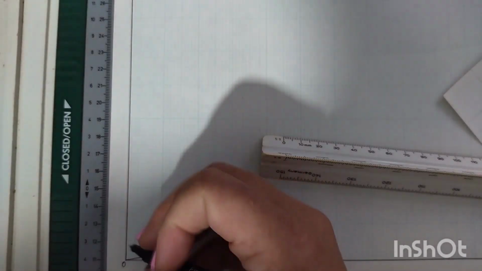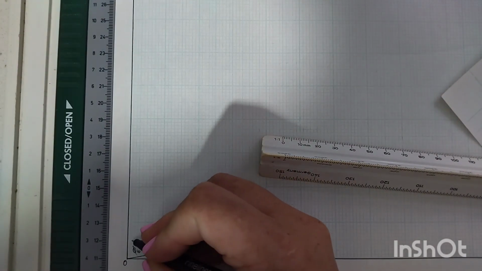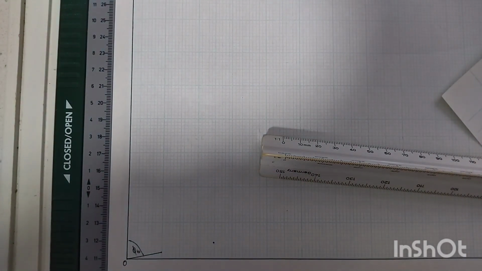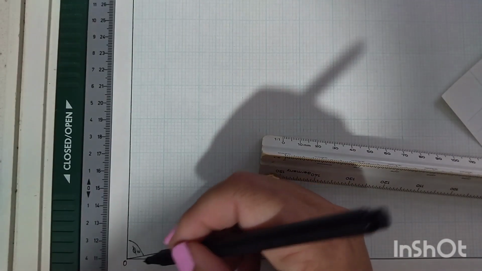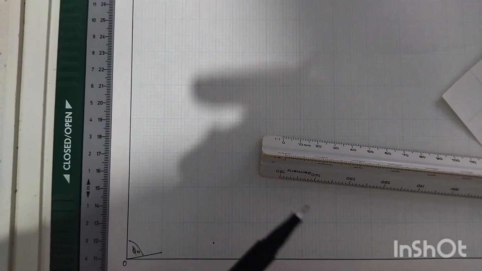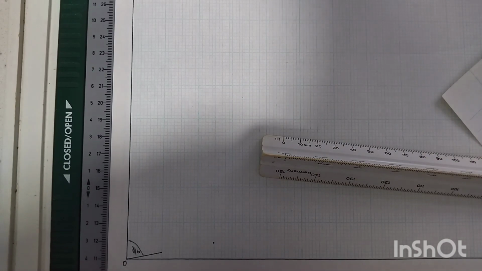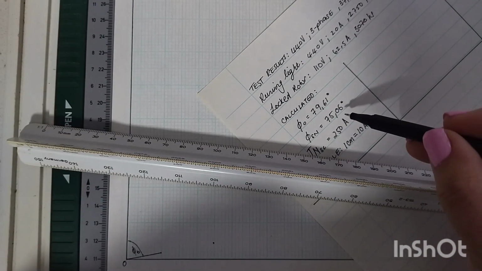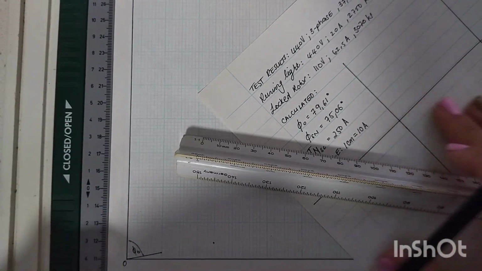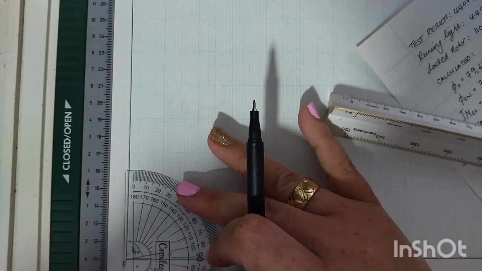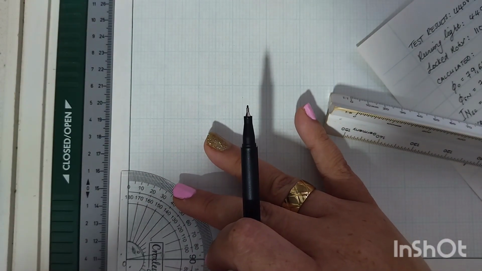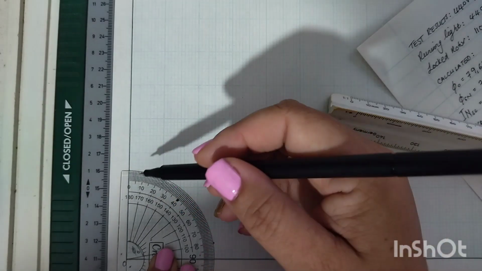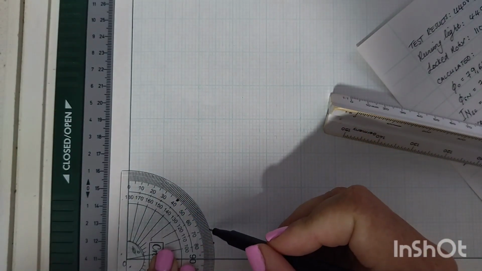So this angle over here is my no load phase angle. You don't have to label that, I'm just doing that to show you. Your other phase angle, for your adjusted short circuit phase angle, was about, let me just remind you, 75 degrees, 75.06. So again, measuring from your vertical axis, 75 degrees. Now this line is a lot longer.